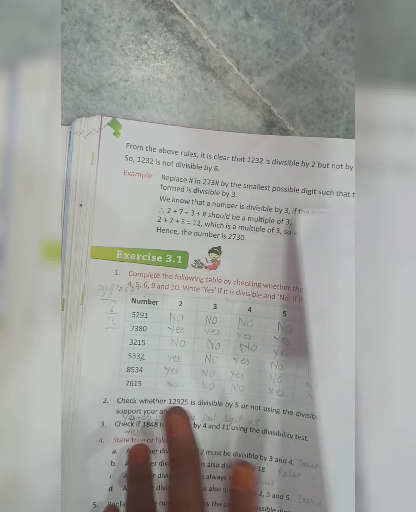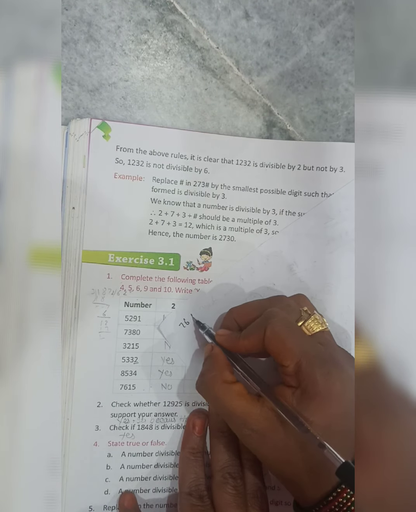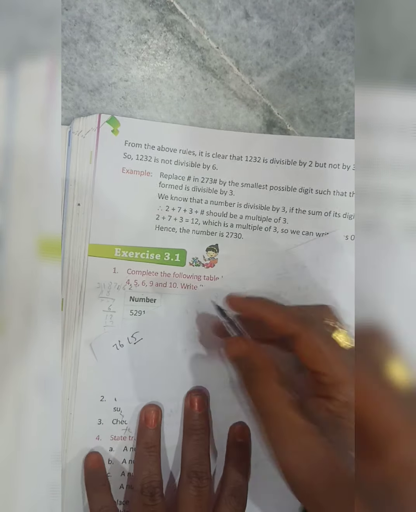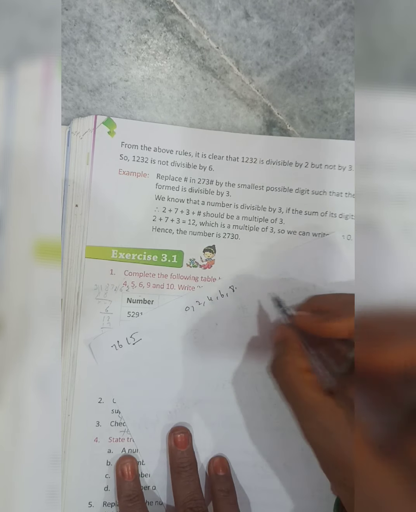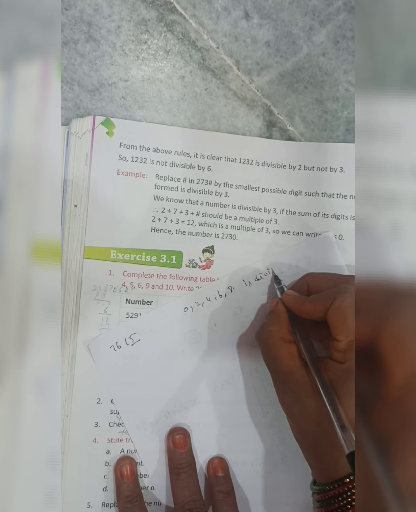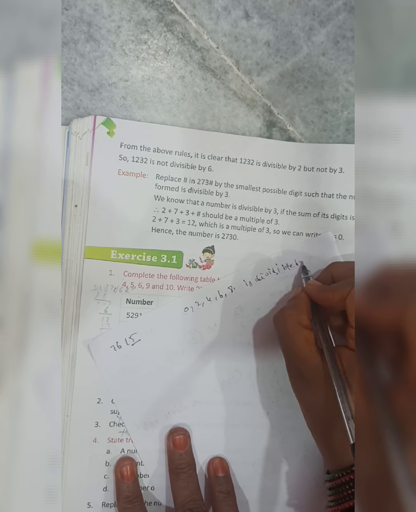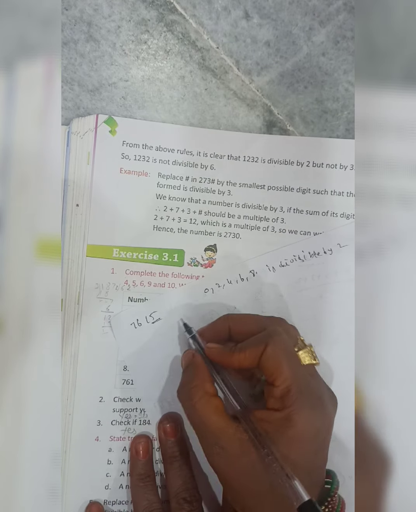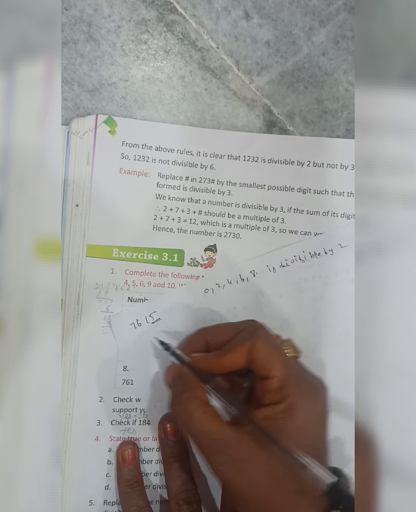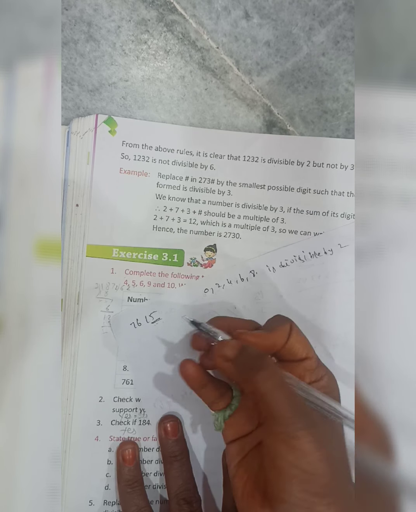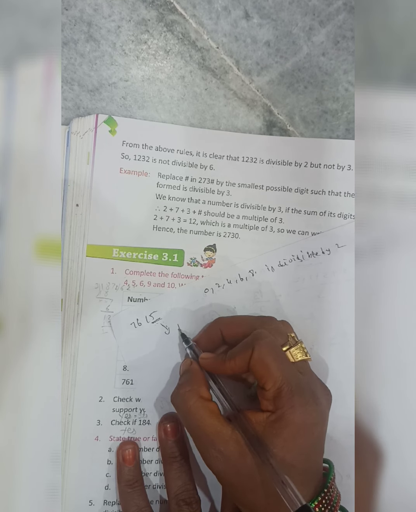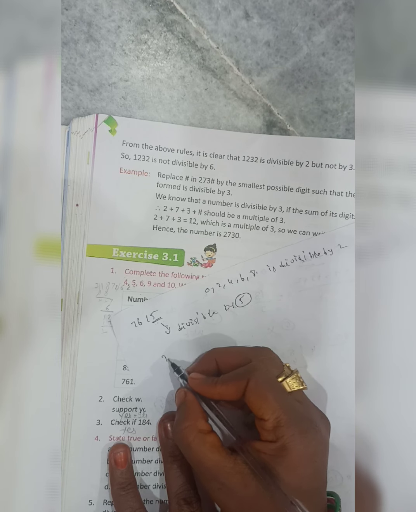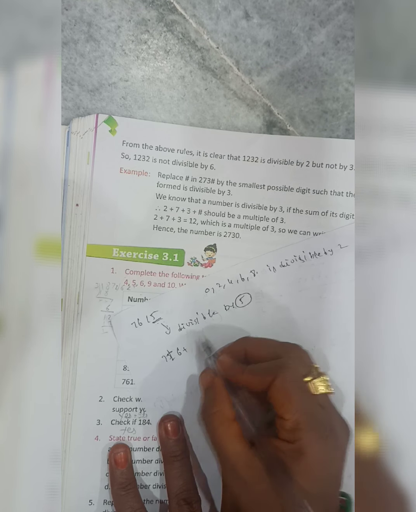Okay. Next number: 7, 6, 1, 5. See, the last number is 5. What is the rule for 2? 0, 2, 4, 6, 8. That number is divisible by 2. Here 0 is not there, 2 is not there, 4 is not there, 6 is not there, 8 is not there. So this number is not divisible by 2. Divisible by 5 is easily identified. Why? Because the last number 0 or 5 is there, that number is divisible by 5. So this number is divisible by 5. Okay.